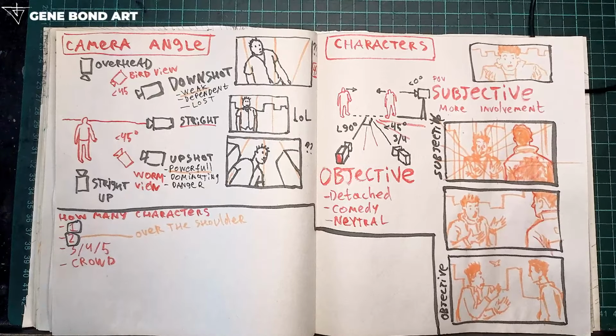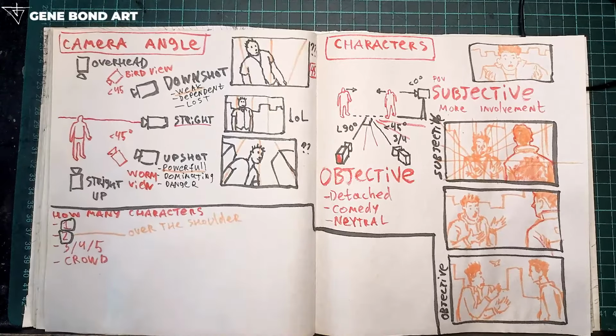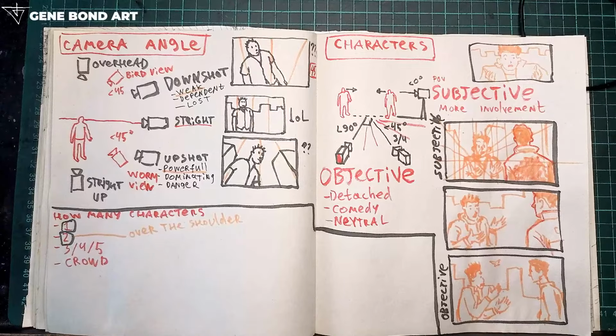Okay, so leave me your feedback, questions. Next video I will talk about how to make cuts, so how we make sequence of different frames, and I will make some demonstration also to show how to draw this stuff.